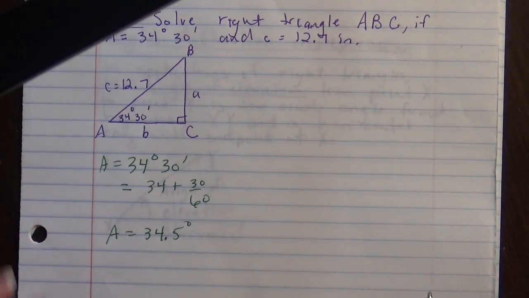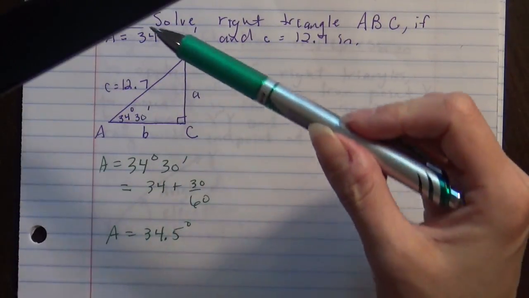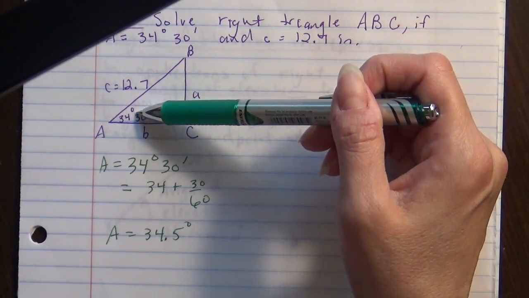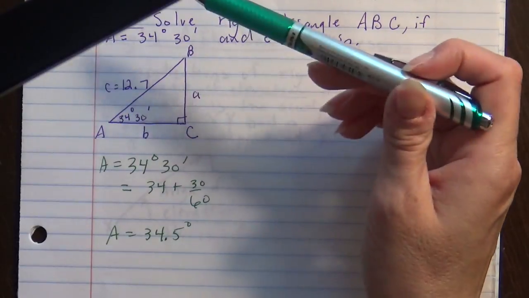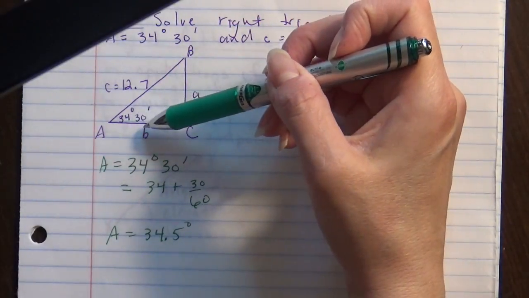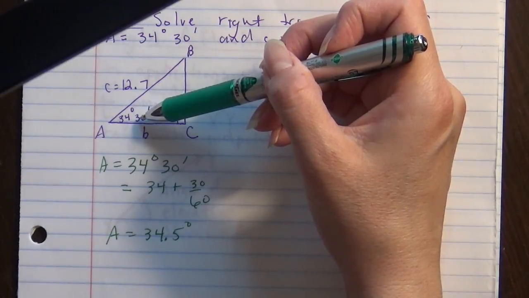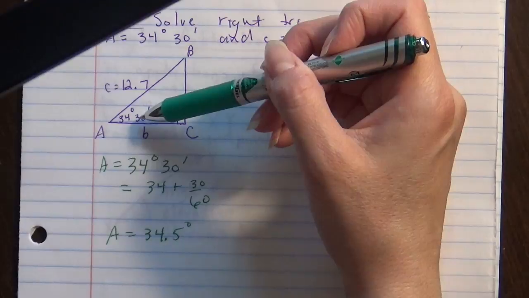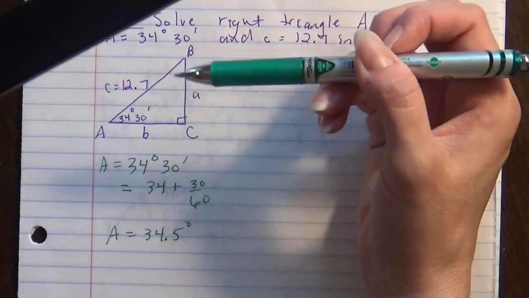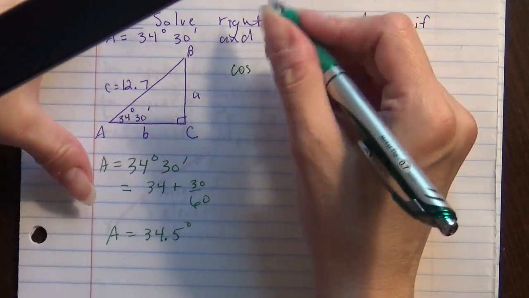And then to find the others, go look at the illustration. Suppose I want to find side length b. I've got a value for angle A and I've got a value for my hypotenuse, so thinking about opposite, adjacent, and hypotenuse, side b is adjacent to angle A. So which trig function can I use that involves adjacent over hypotenuse? That would be cosine.